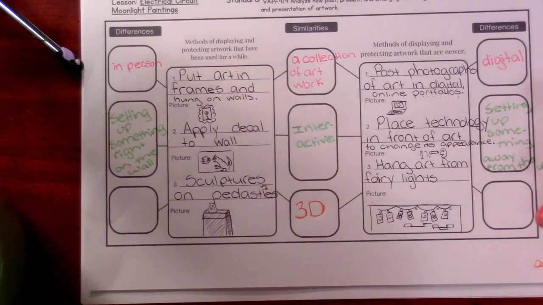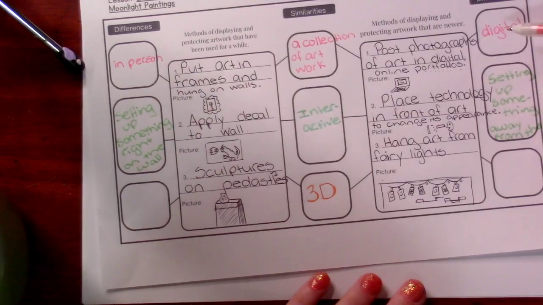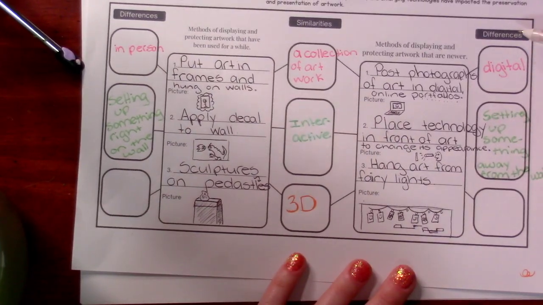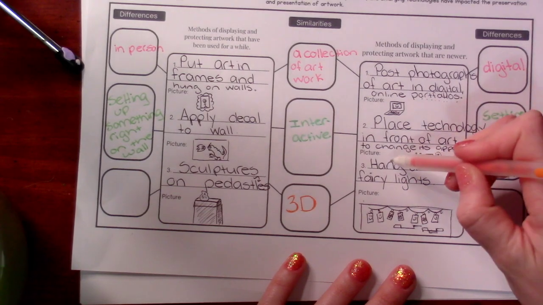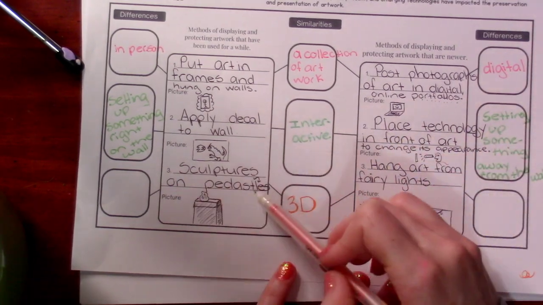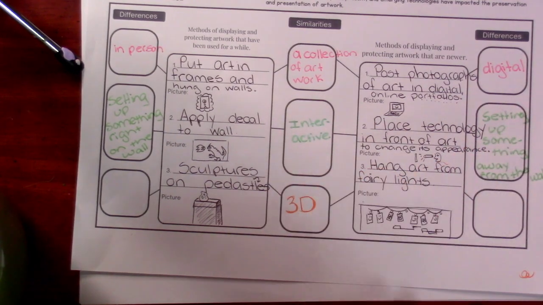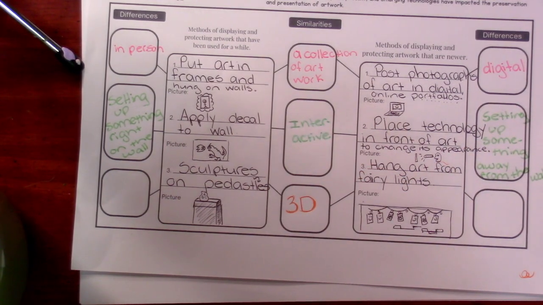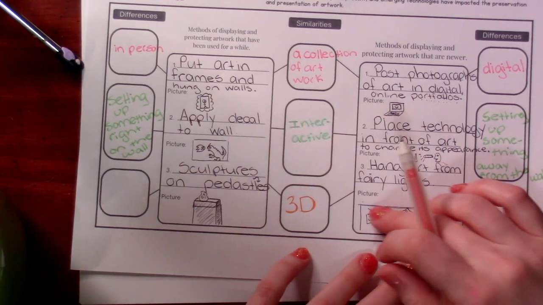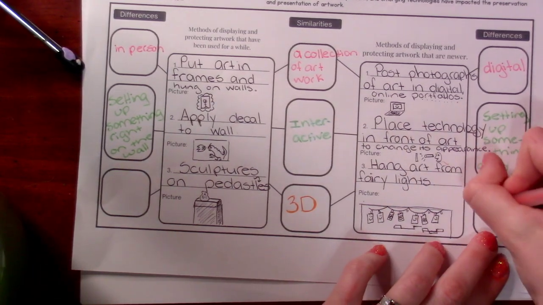But, okay. And then would anybody like to raise their hand and let me know what a difference is between hang art on fairy lights and sculptures on pedestals? What is fairy lights doing that sculptures don't? I'll pause it. Okay. This is coming more from the ceiling.